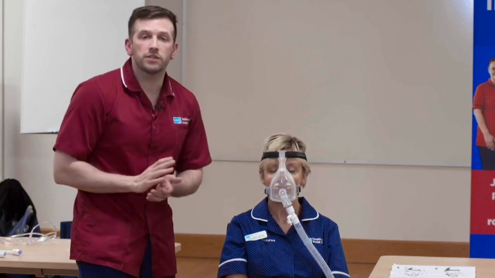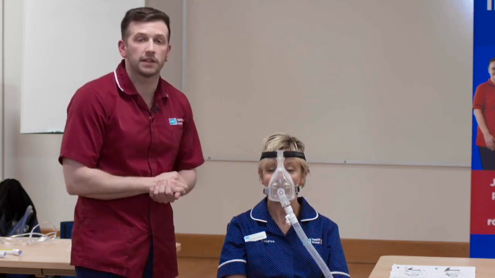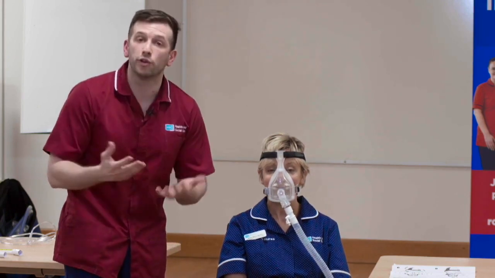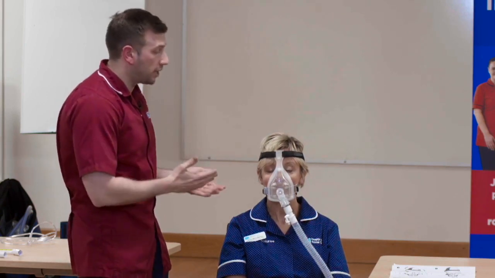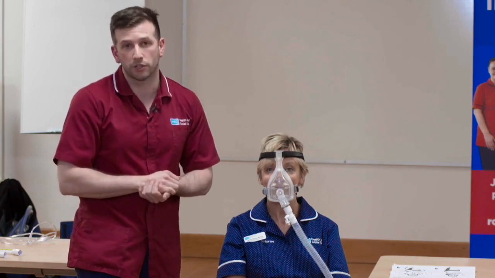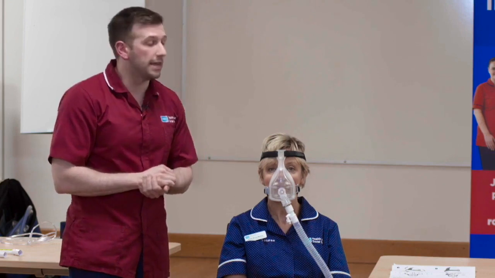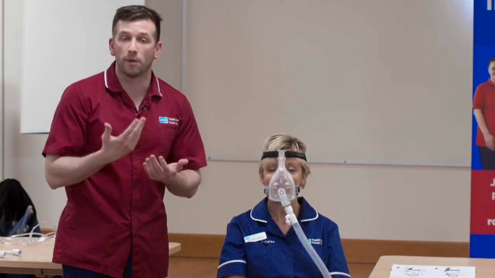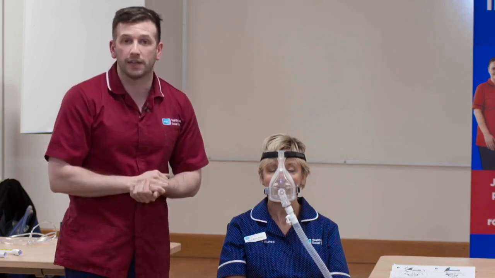It's important to educate your patient and staff looking after patients in non-invasive ventilation about the safe removal of the mask. Where possible, you want to educate the patient themselves to self-remove the mask in the case of an emergency. And the most common emergency that we consider is if the patient was going to vomit, because it will increase their risk of aspiration wearing a tight-fitting mask.